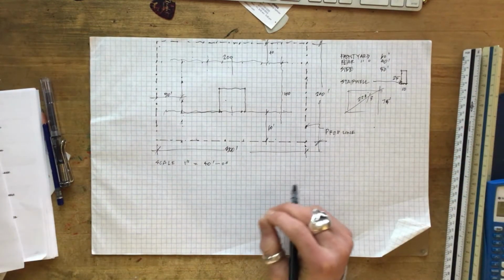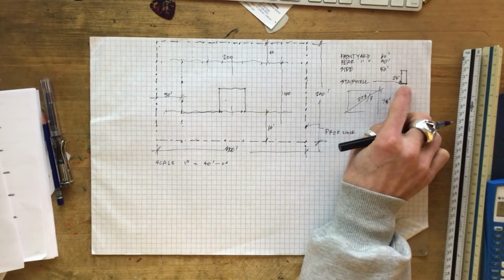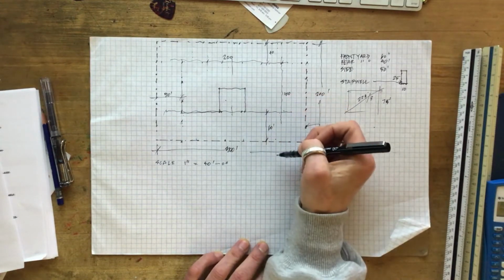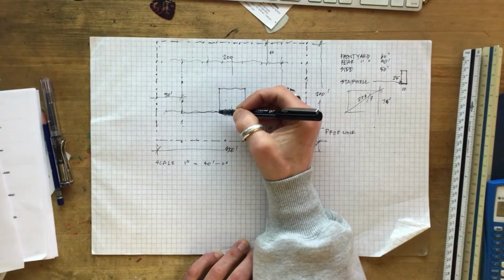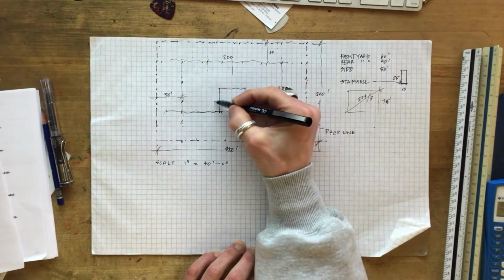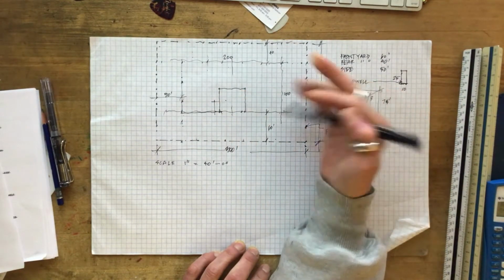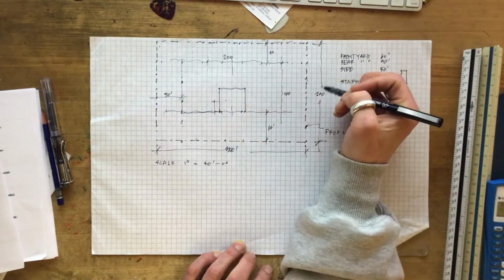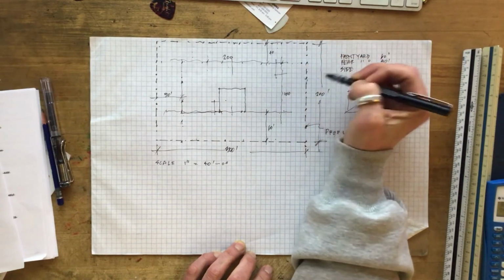Right? So we need 2 exits, right? Minimum 2 exits in the building, maybe 3 depending on occupancy, but let's just say that we're not going to exceed that. And then I decided on an exit here provisionally, because this is not a linear process. You don't always get it right the first time. And then one here, this corner of the building.